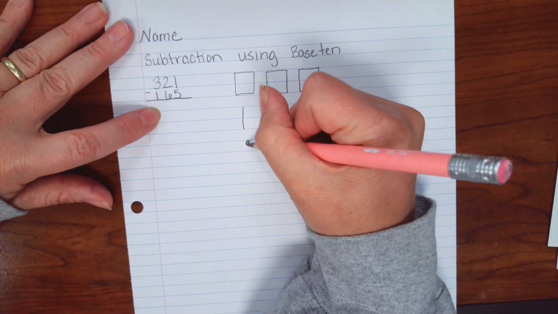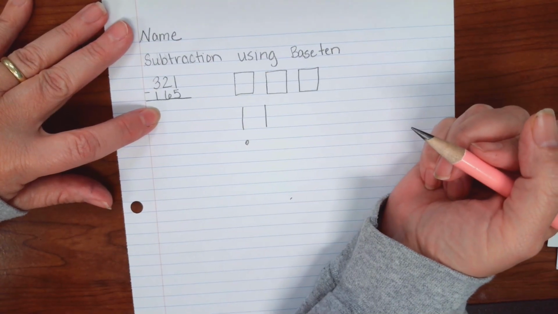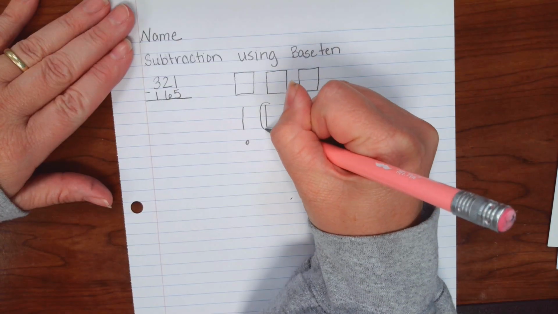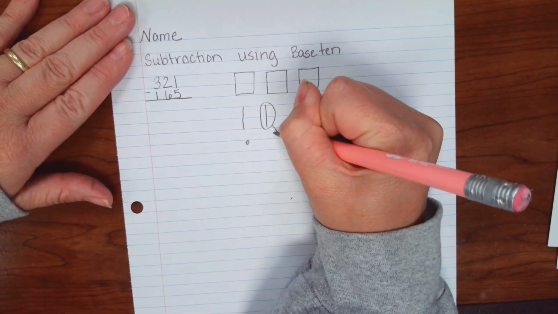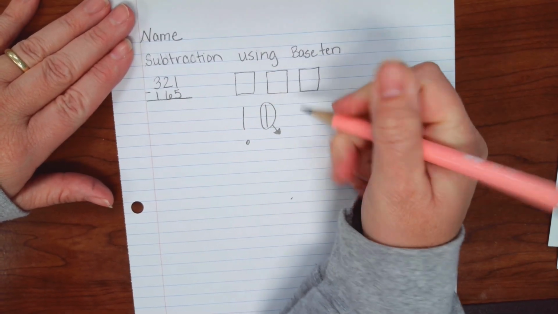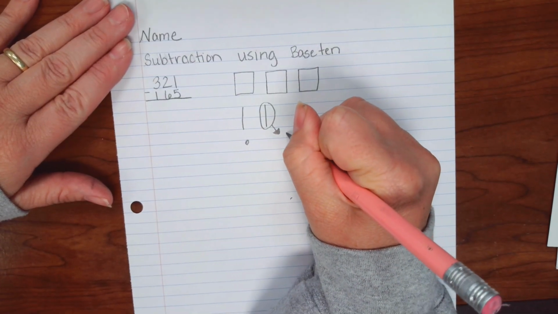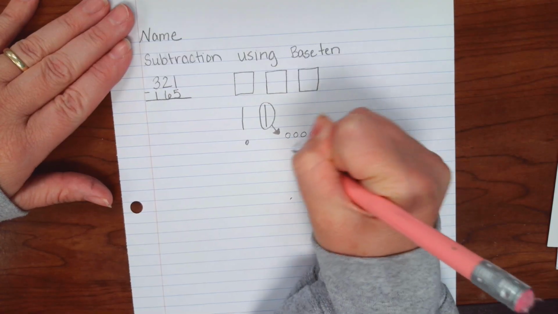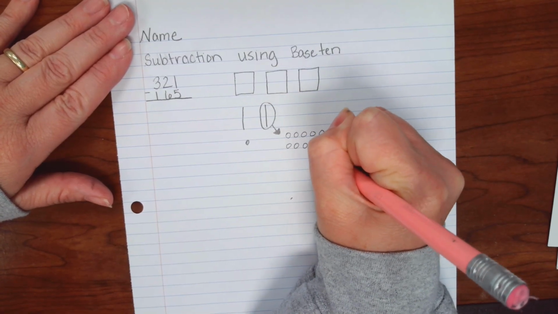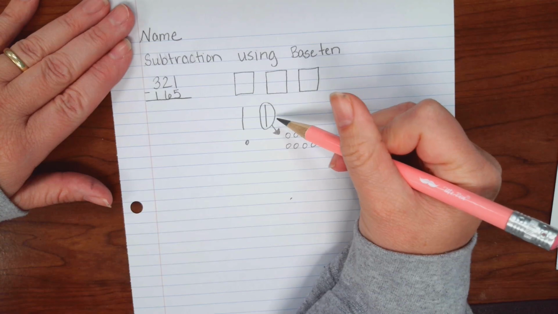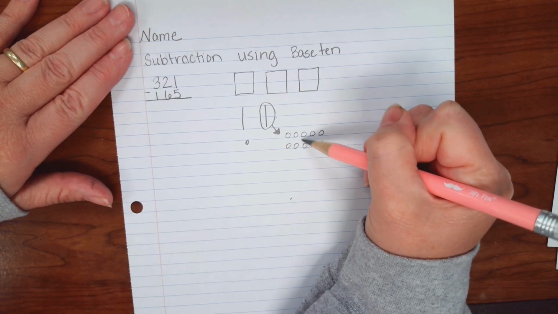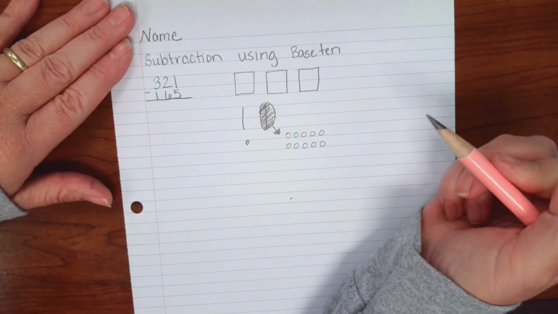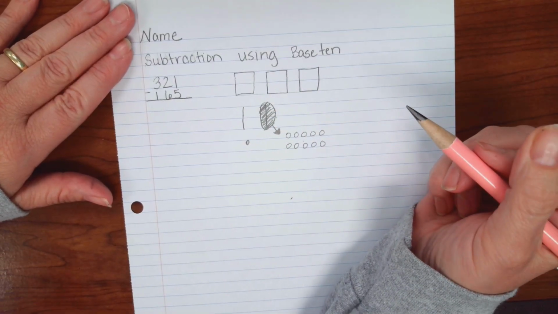So, can I take 5 ones away? No, I can't. So I'm going to have to unbundle this 10 here. So I'm going to draw my arrow and circle it. And I like putting them into 10 frames. So 1, 2, 3, 4, 5, 6, 7, 8, 9, 10. And remember, if you have 10 and you cash it in for 10 more, you can't keep them both. So I always scribble them out real good so I don't mess up my math.